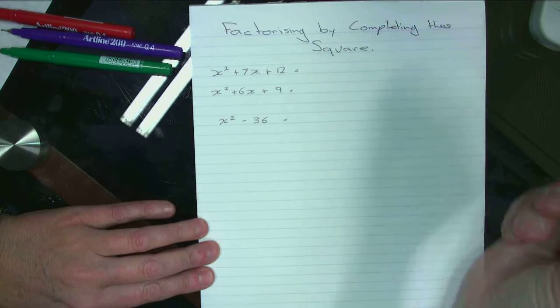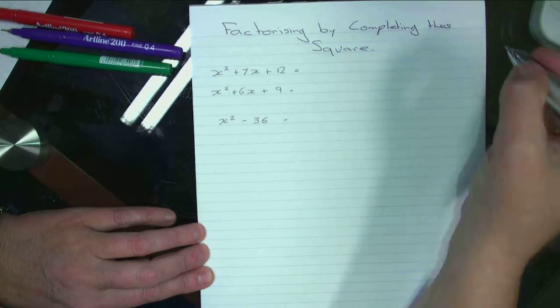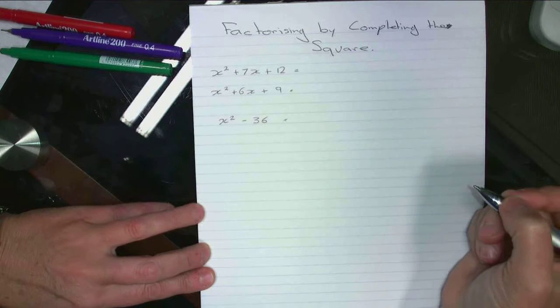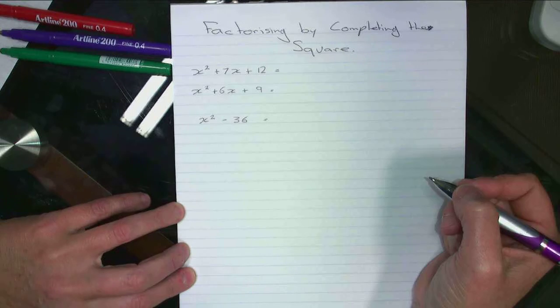Third time lucky. In this video we're going to look at factorising by completing the square. Firstly, what I want to do is go through just a little bit of revision on a few things that we've looked at.